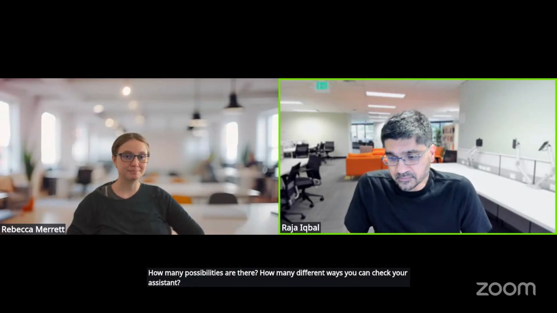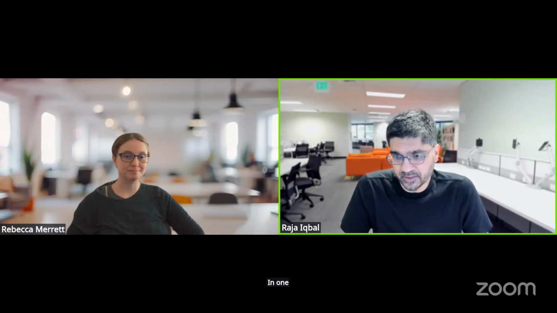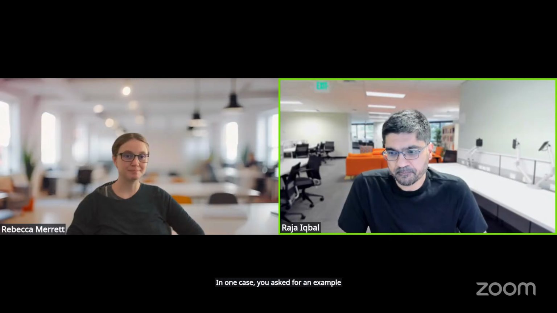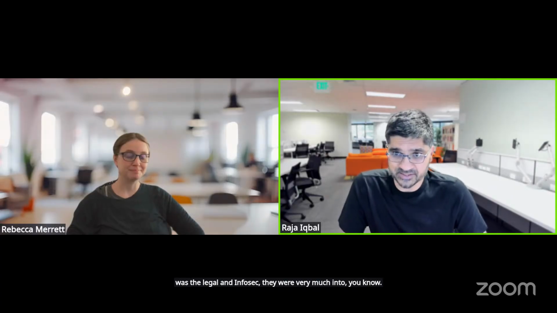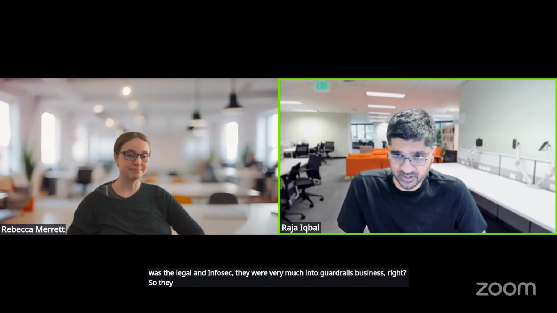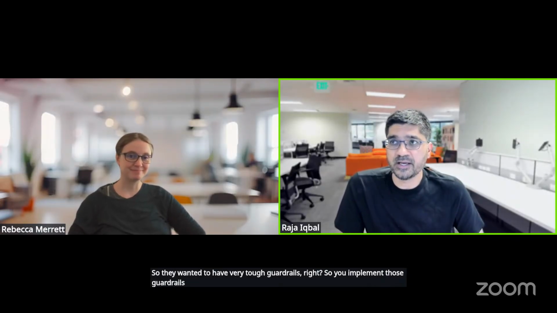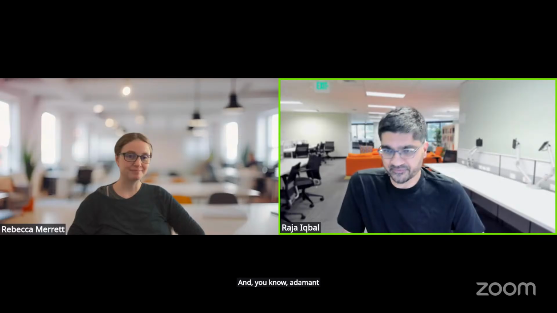In one case, you asked for an example. We deployed Agento for a customer, and the customer was the legal and infosec. They were very much into the guardrails business, right? So they wanted to have very tough guardrails, right? So you implement those guardrails, and they were adamant that the guardrails have to be tough, right?